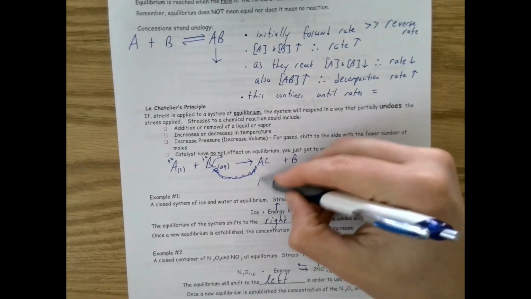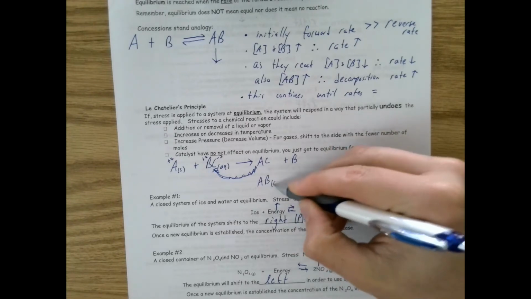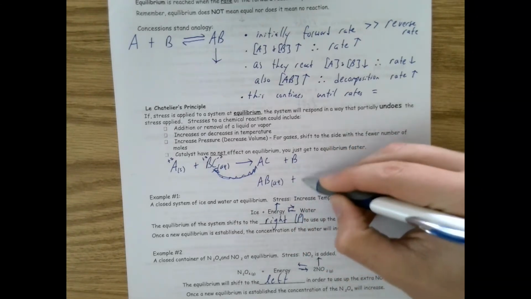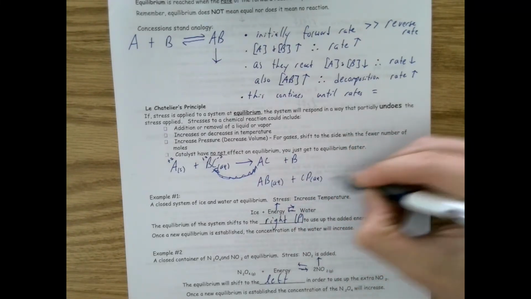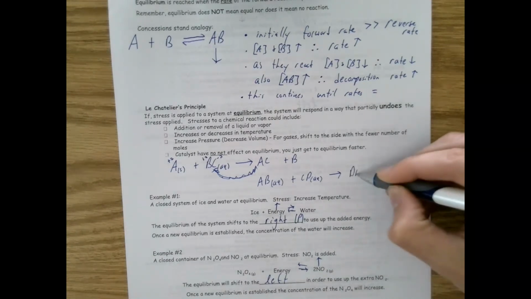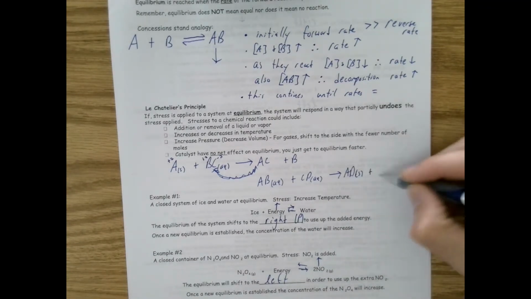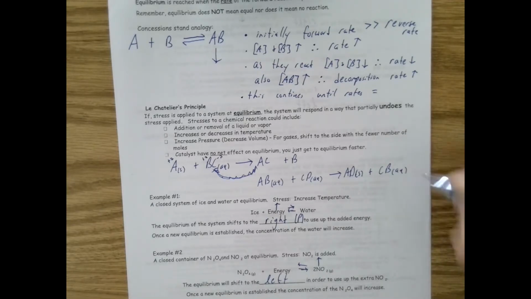If we look at an example of this type of reaction, where I have AB aqueous plus CD aqueous yields AD solid plus CB aqueous, what type of reaction is that? Double replacement. Did that double replacement reaction happen? I heard a yes. How do I know it happened?